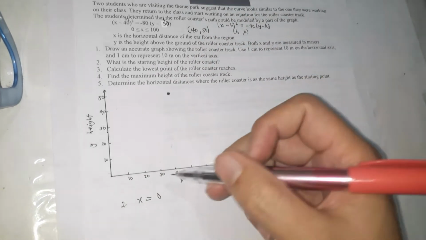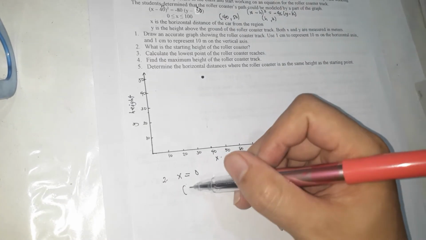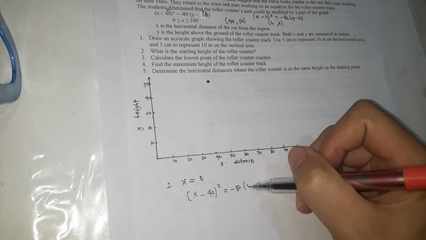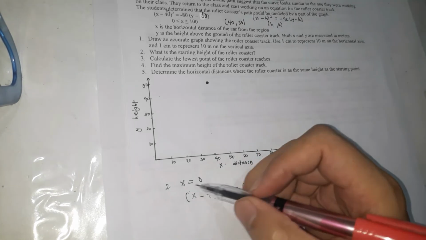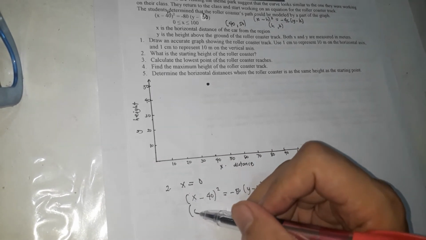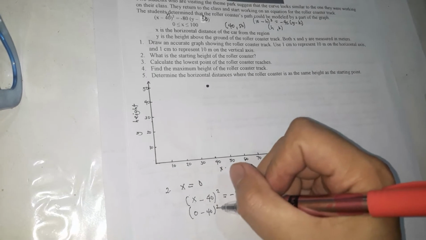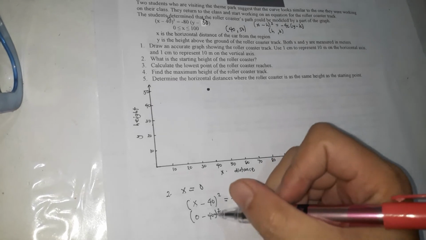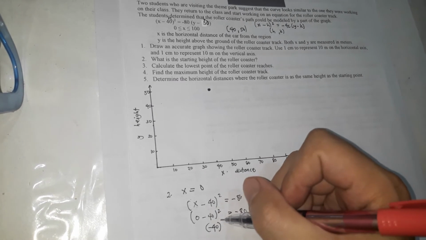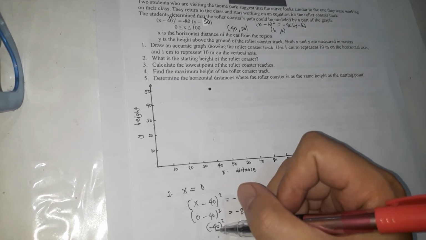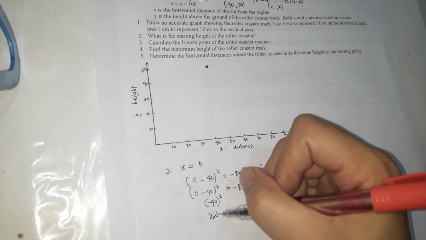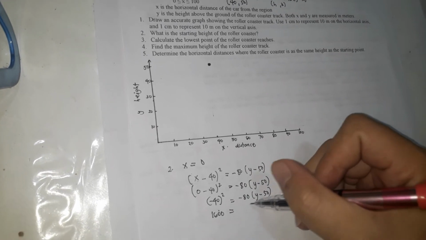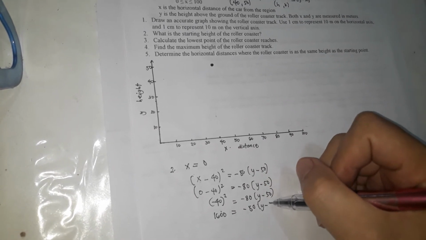So the formula is (x minus 40) squared is equal to negative 80 (y minus 50). So ang x, gagawin na natin ng 0. So (0 minus 40) squared is equal to negative 80 (y minus 50). So it's negative 40 squared, which is equal to 1,600, is equal to negative 80 (y minus 50).